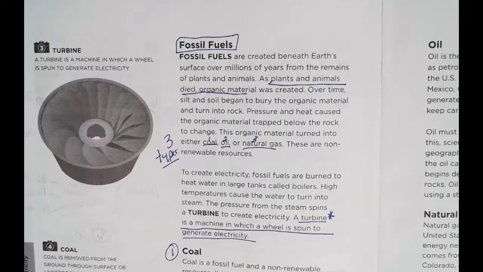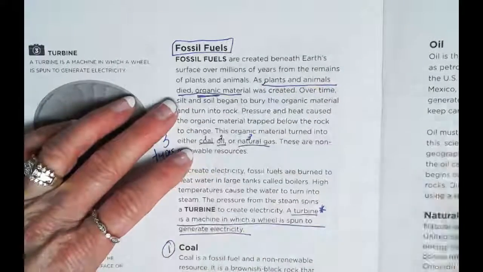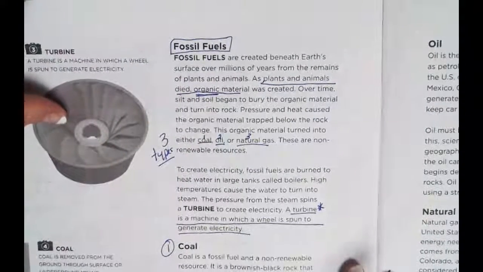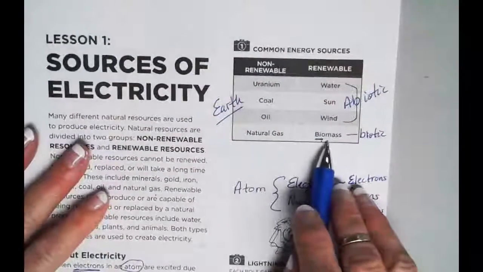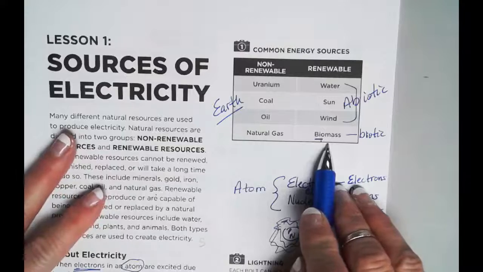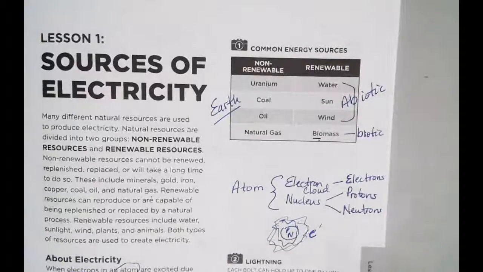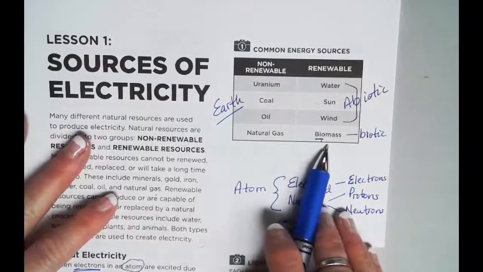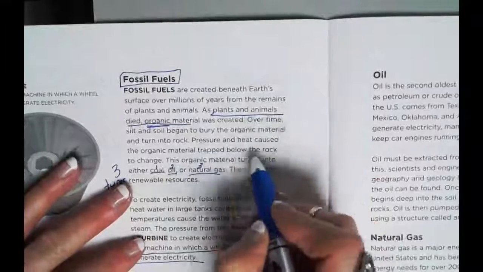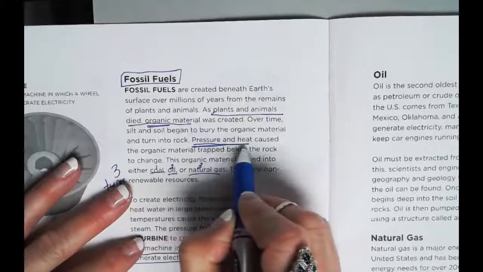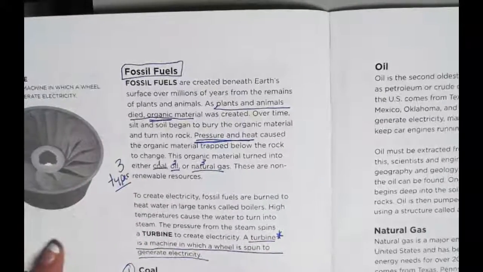Okay, so plants and animals died. So that is what they call organic. So it came from life. Remember, on our page yesterday, we talked about biomass, remember? And you guys know bio means life, right? Mass just means the amount of it. So that is from plants and animals that died. And for that to become fossil fuel, what were the two things that you had to have? Pressure and heat. Very good. So that's buried over time.